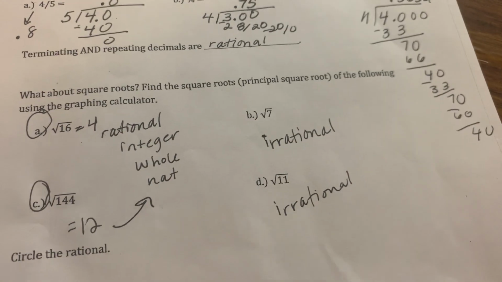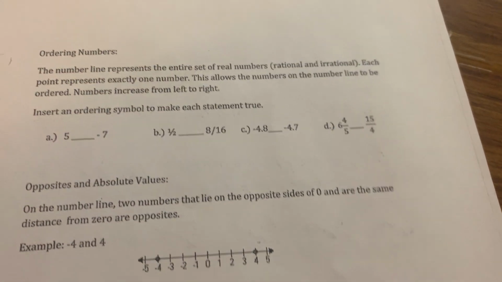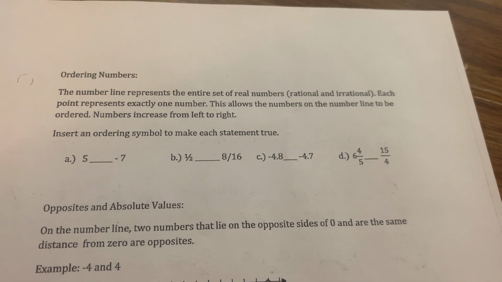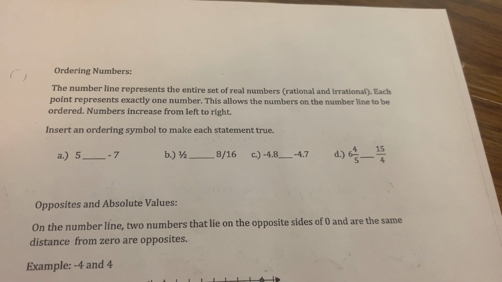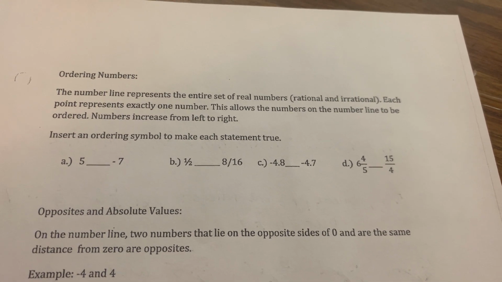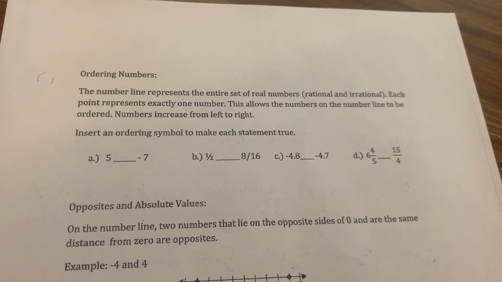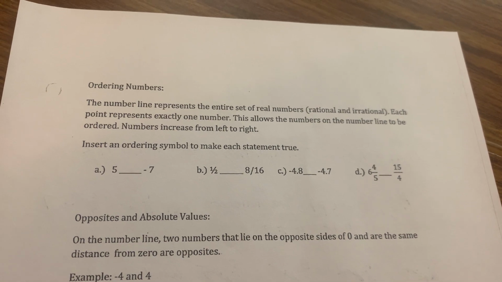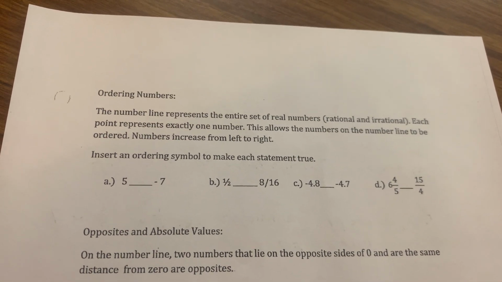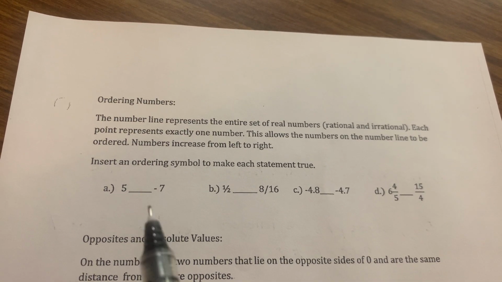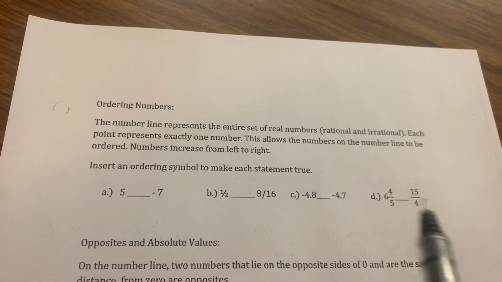Let's get it back in focus. Okay. Flip the page. Ordering numbers. The number line represents the entire set of real numbers, rational and irrational. Each point represents exactly one number. This allows the numbers on the number line to be ordered. Numbers increase from left to right. Insert an ordering symbol to make each statement true.